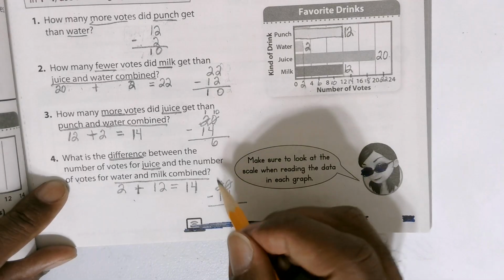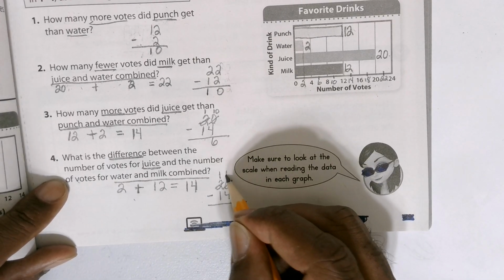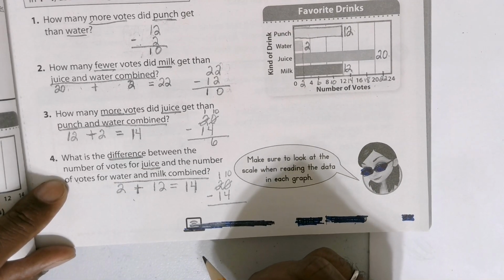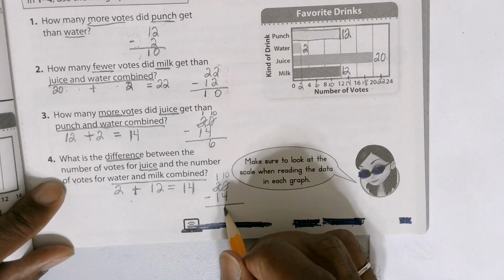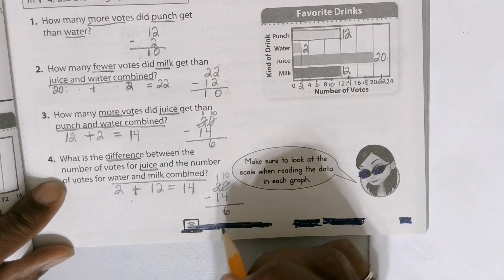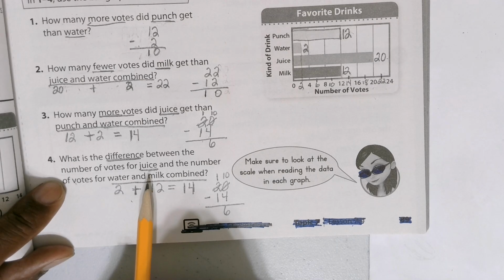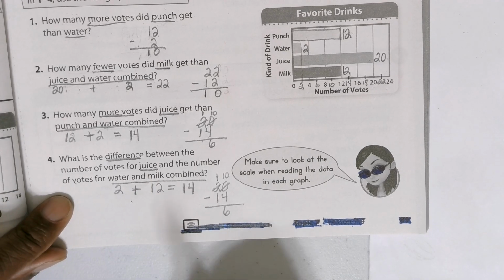Borrow 1 from the tens place, that turns to a 1. 0 turns to a 10. 10 minus 4 gives us what? 10 minus 4 gives us 6. So the difference between the number of votes for juice and the number of votes of water and milk combined is 6.